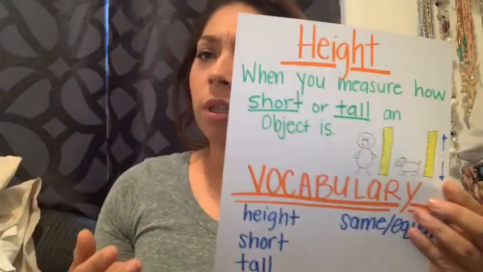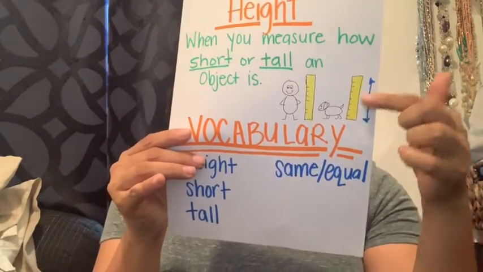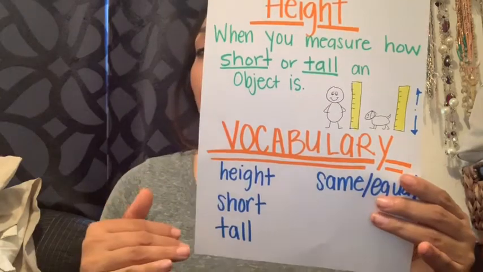Hi guys, so I'm back here with the next math lesson, where we're continuing to work on measurement. In our last lesson we discussed measuring the length of things, which is left to right. We're measuring how long or how short an object is. Next I want to talk about height, which is similar to length, but we are measuring up and down. So when we measure height, you're measuring how short or tall an object is.